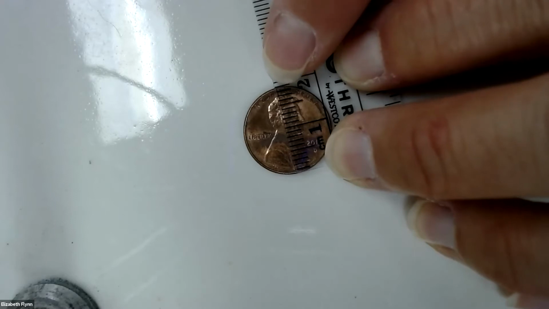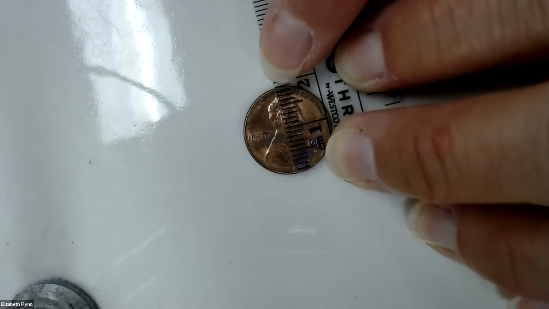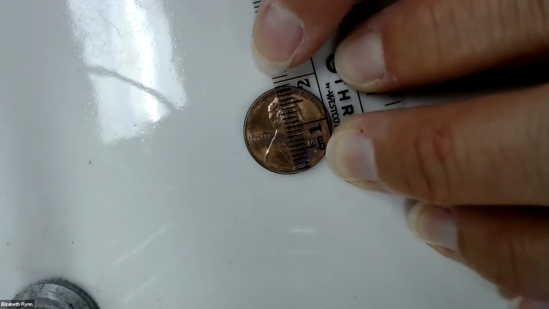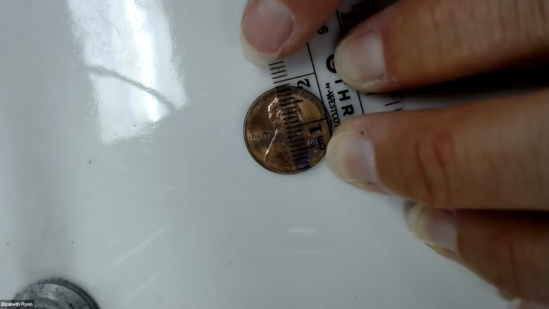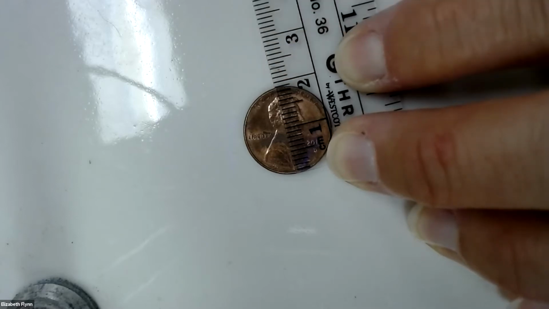See what I mean? The edge of the penny is just before the line. And so see how precise you have to be? You can't just say, oh yeah, that's 2 centimeters. No, no, no. We have to look really carefully and be really precise with our measurements. That end of the penny to me is just before the 1.9 line, so I'm going to write 1.89 centimeters for my diameter of the penny.